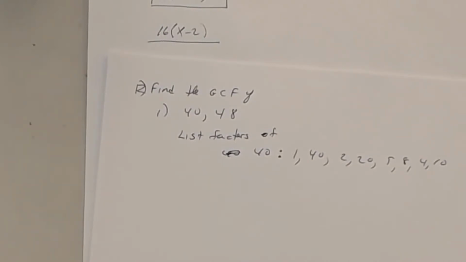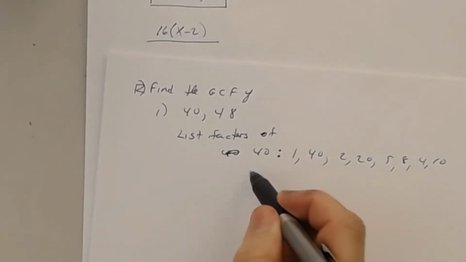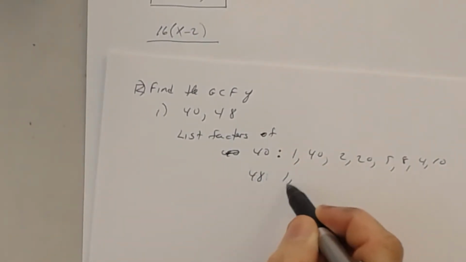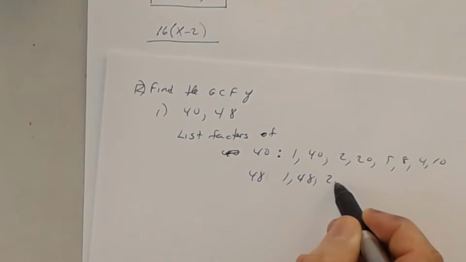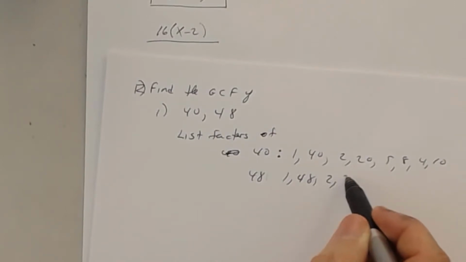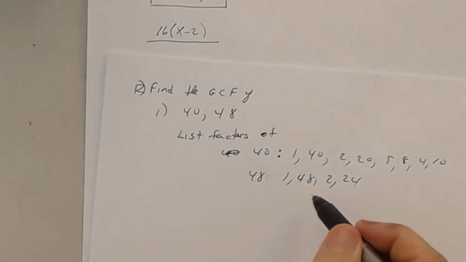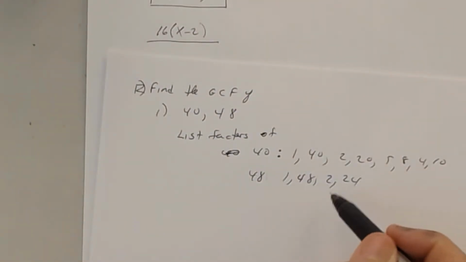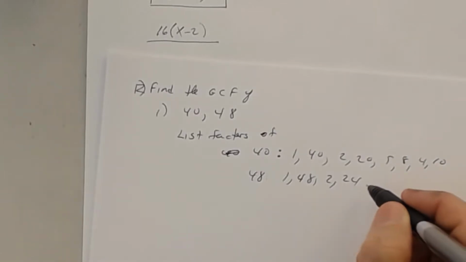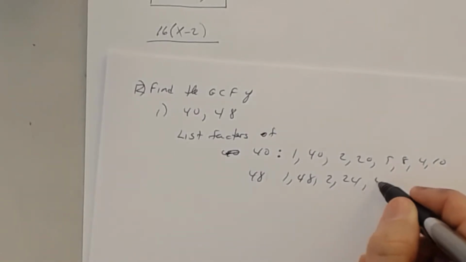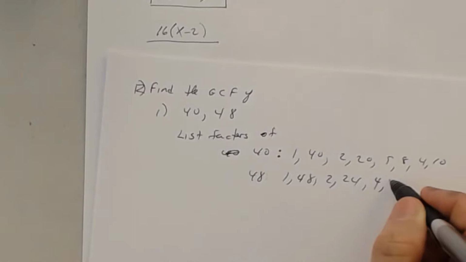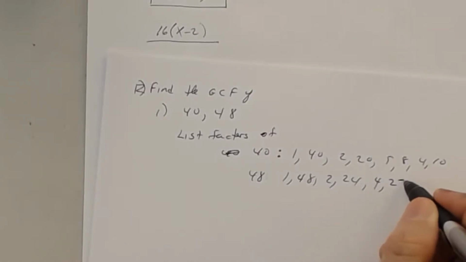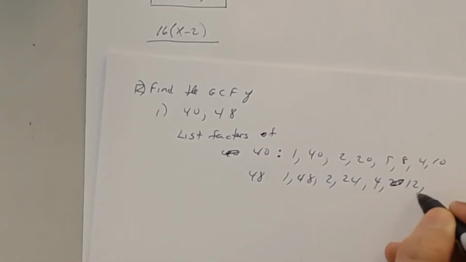Oh, yeah, that's it. All right, now what about 48? 1 and what? 48. 2 and what? 24. Notice I'm separating by commas because I'm listing the factors. The factors are 1, comma, 48, comma, 2, comma, 24. There's some others. 4 and 12, right? 6 and what? 8. Am I missing anything else?